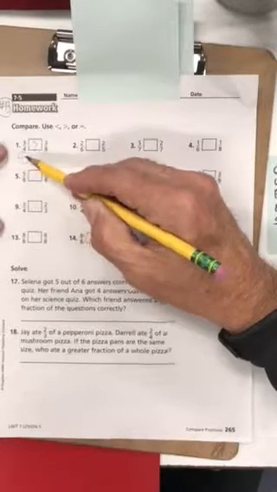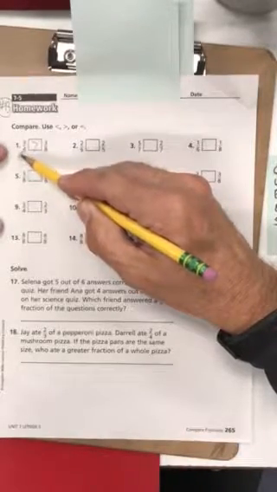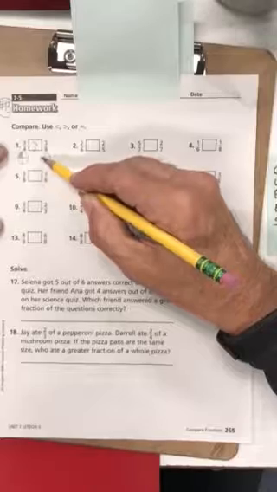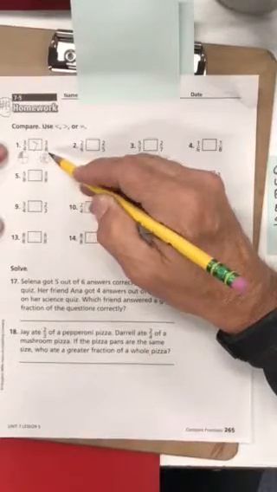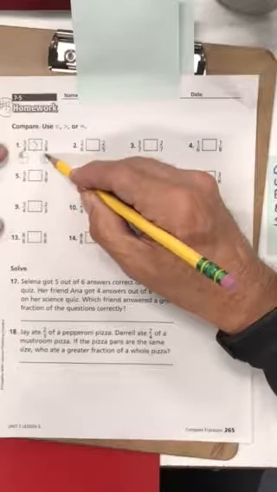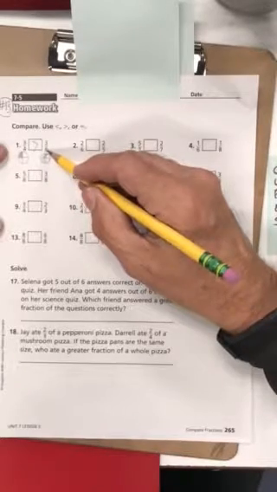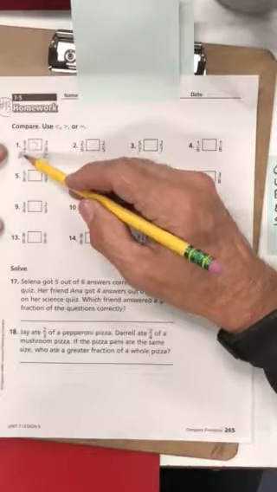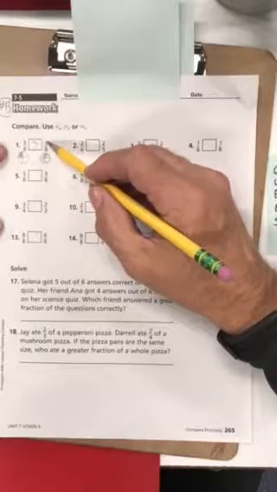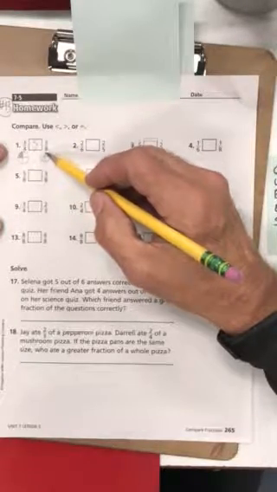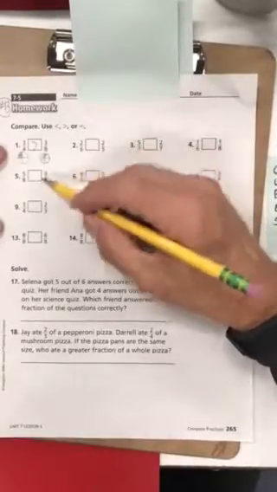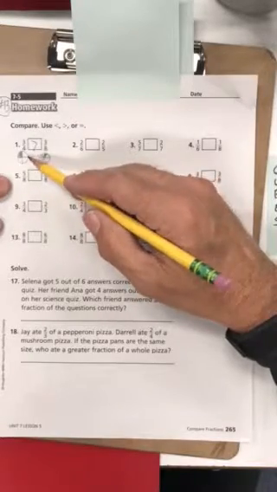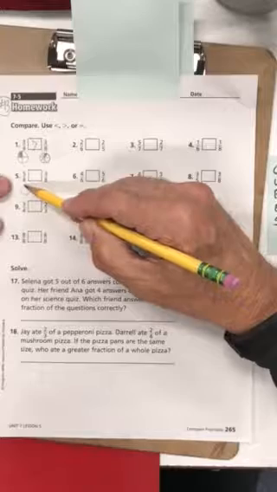on a unit fraction of 1/4, the whole is divided up into 4 pieces. On the 1/8, the whole is divided up into 8 pieces. And you can see that when you divide it up into 8 pieces, each piece is smaller. Therefore, 3 pieces of a big section is greater than 3 pieces of a small section. On the other hand, over here, when the denominators are the same, that means each one is divided equally.